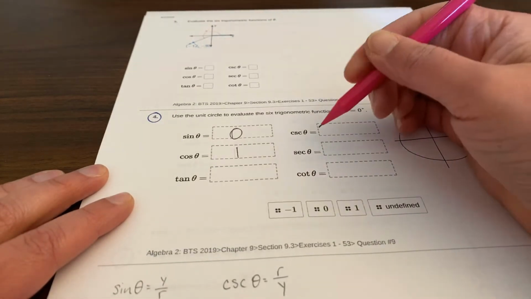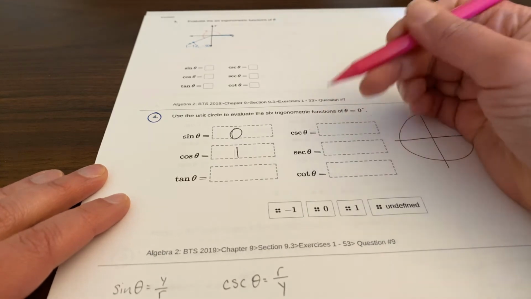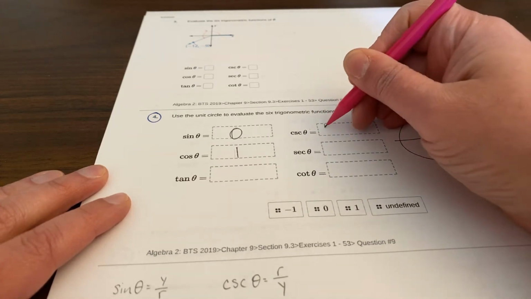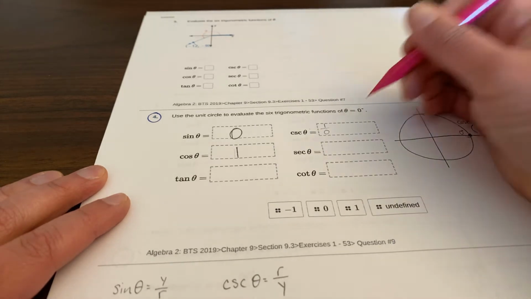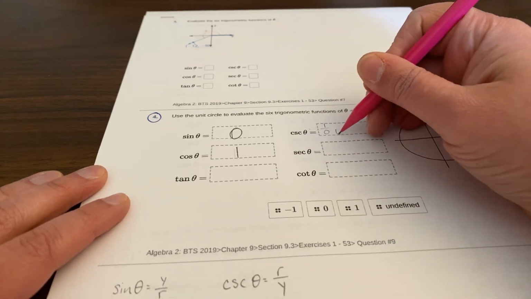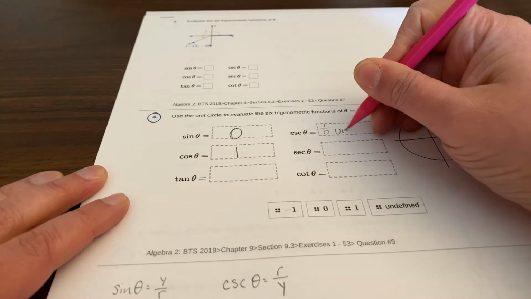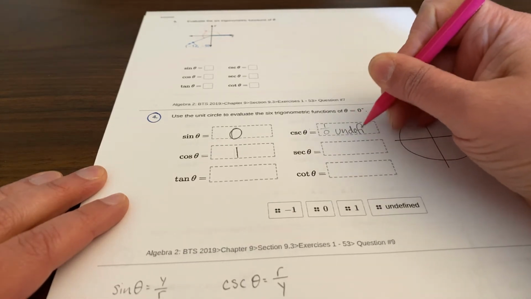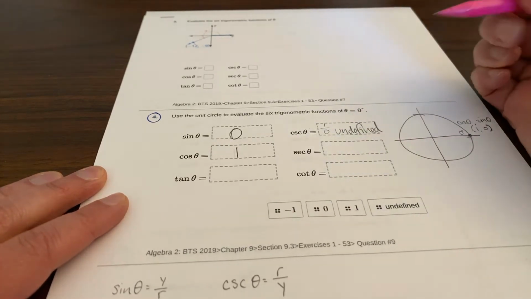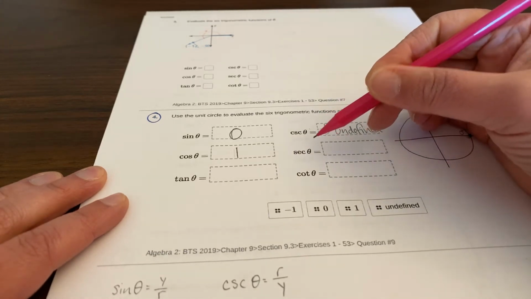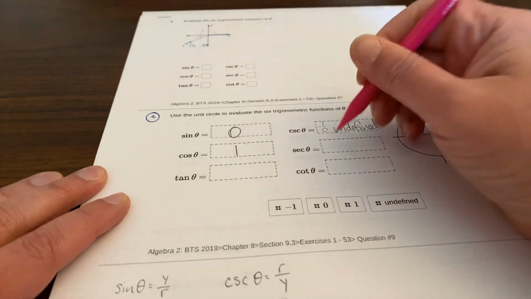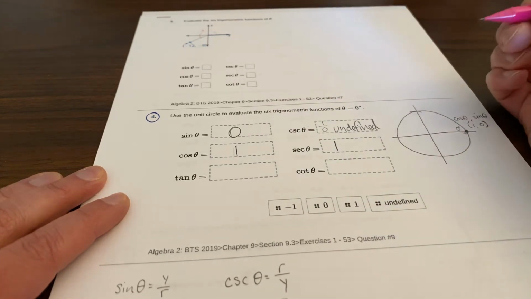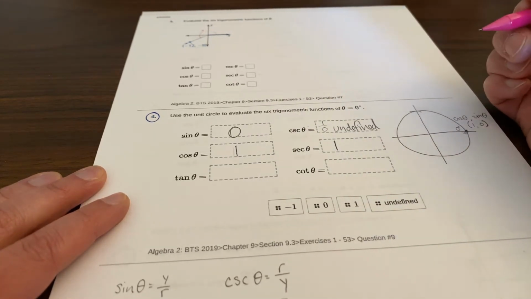Now, remember that cosecant is the reciprocal, right? So this would normally be like 1 over 0, but we can't divide by 0, right? So this cosecant of 0 is undefined. And the secant, then the reciprocal of 1 is just 1, right? 1 divided by 1 is 1.